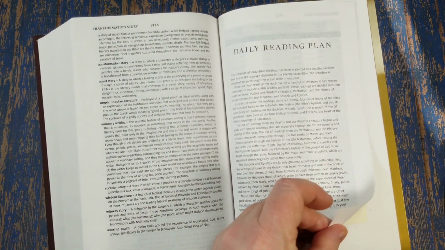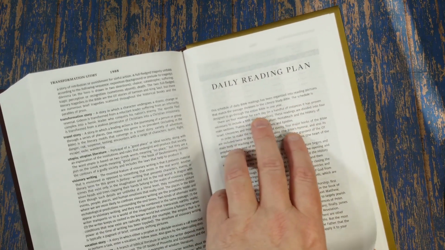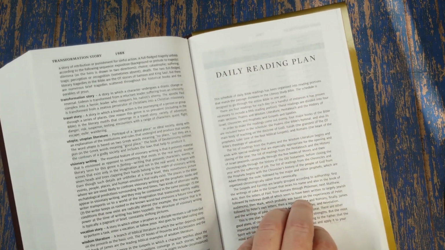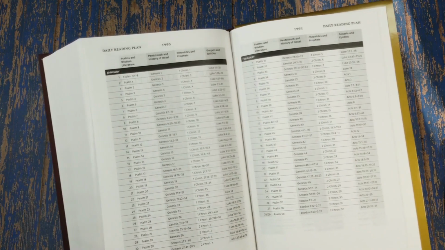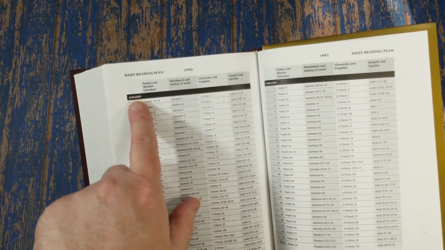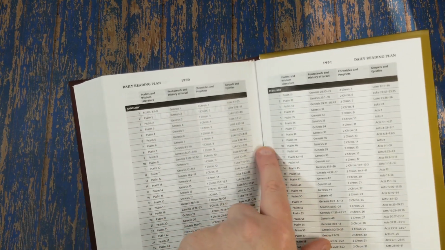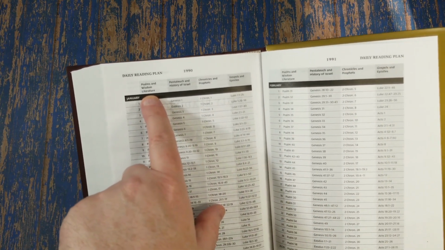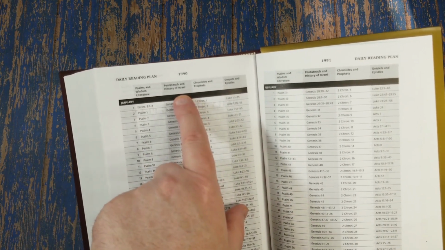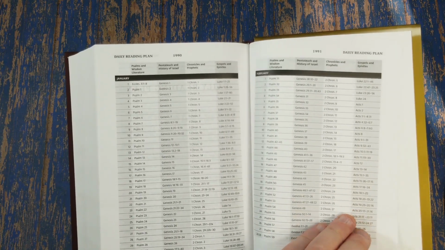Daily reading plan is interesting. It's been organized into reading portions that match the passage divisions of the Literary Study Bible. So it's not just your common everyday reading plan. So it gives you the month and then the day, and then it has 4 different sets of readings, including Psalms and wisdom literature, Pentateuch and history of Israel, Chronicles and Prophets, and Gospels and Epistles.